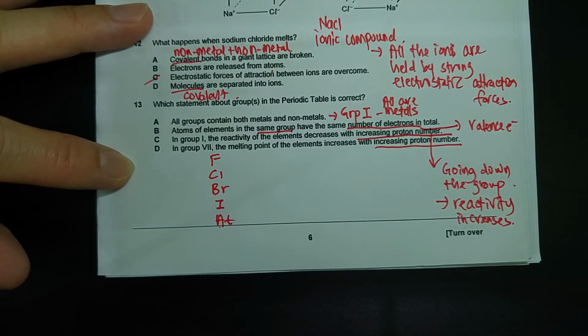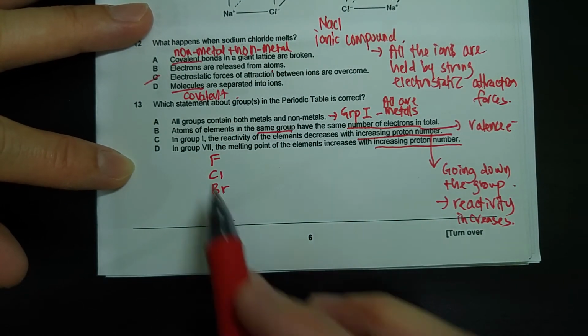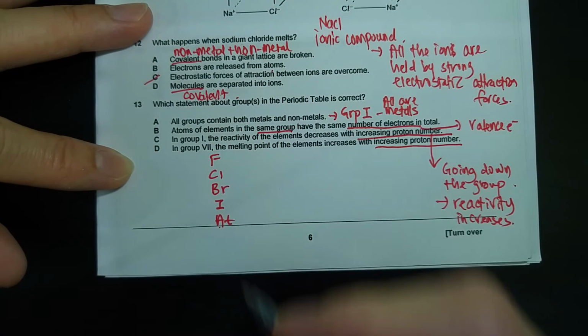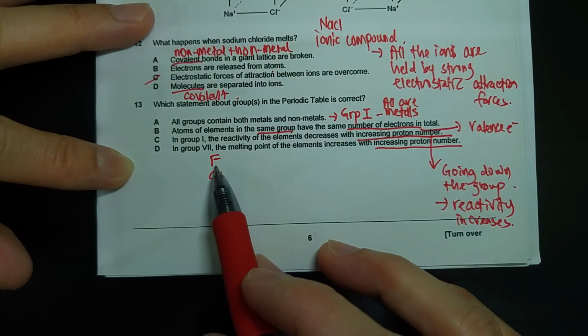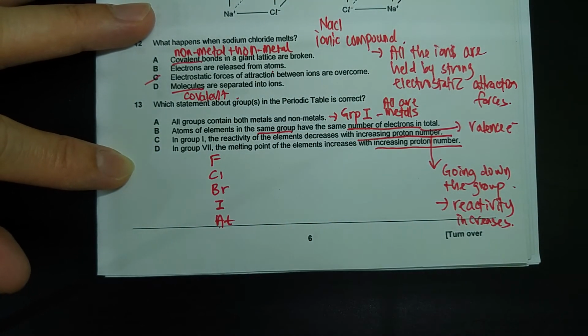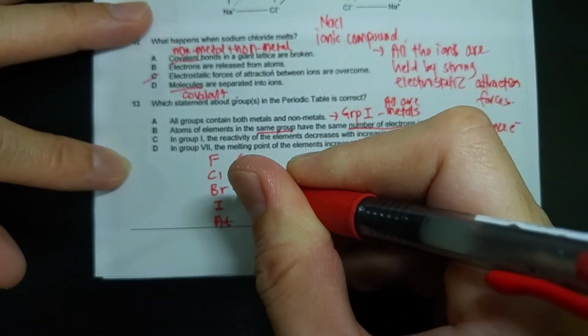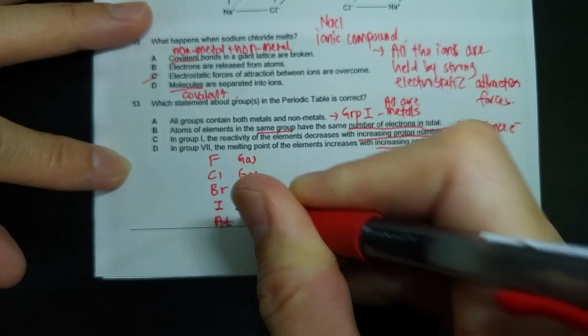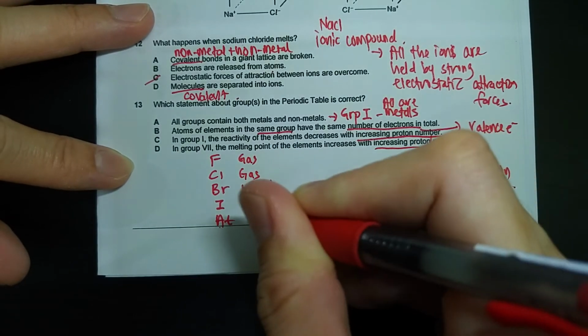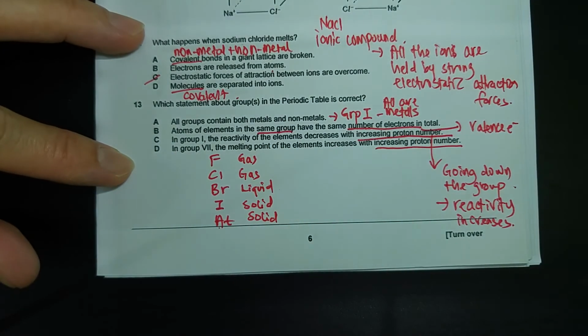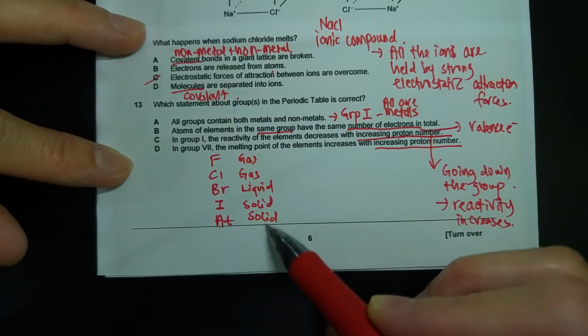Now look at the states of matter. Fluorine. What is the state that fluorine is in at room temperature? This one is a gas. This one is a gas. This one is liquid. This one is solid. Solid. So you have to remember this. Group 7 halogens are gas, gas, liquid, solid, solid.